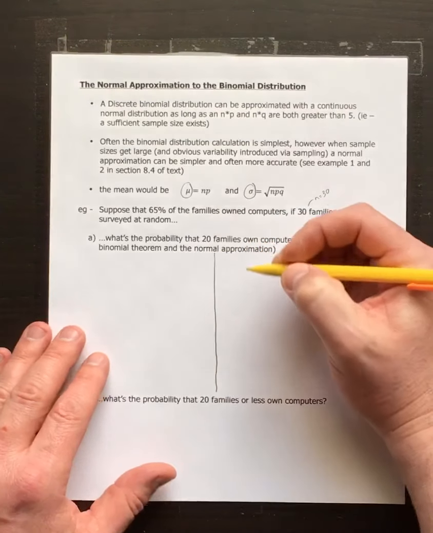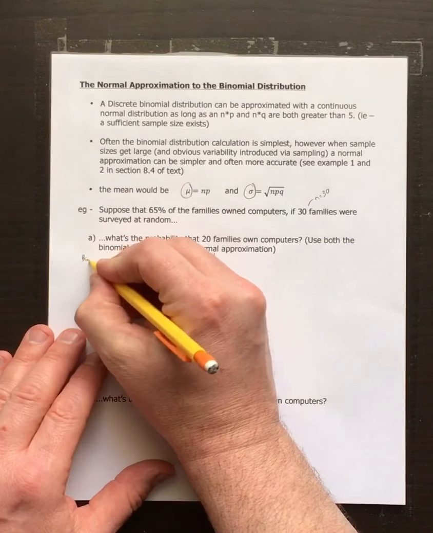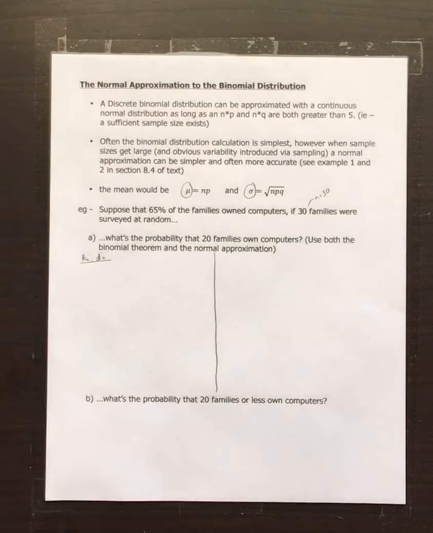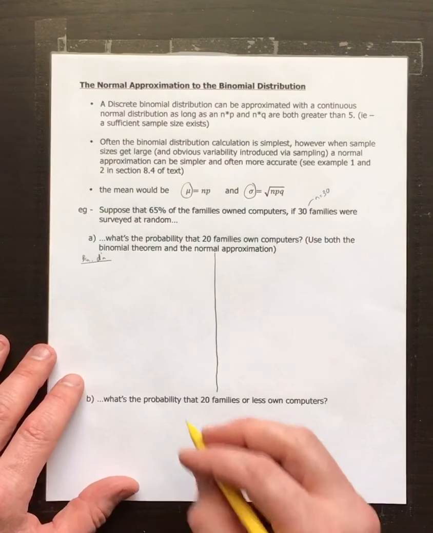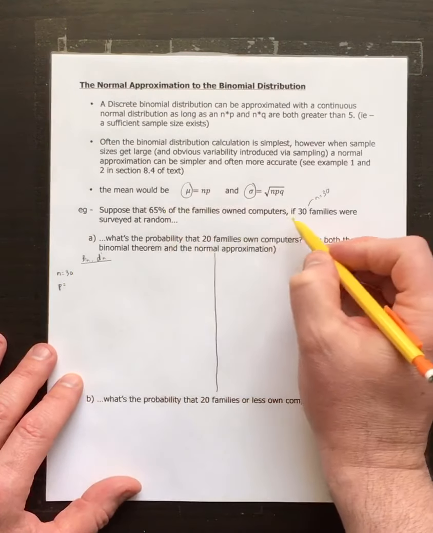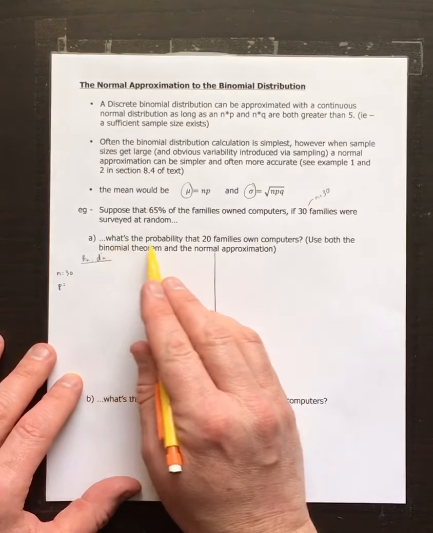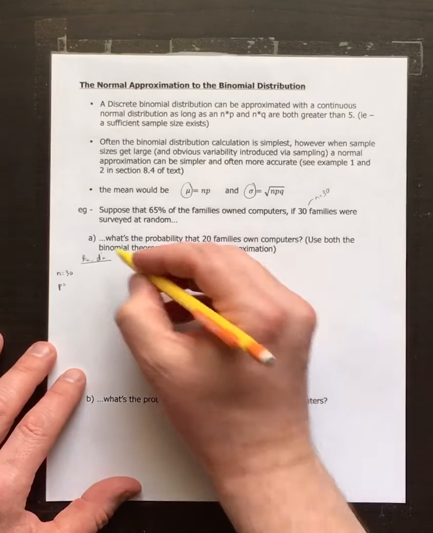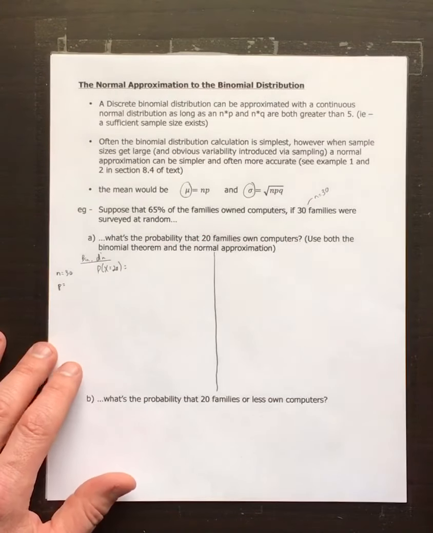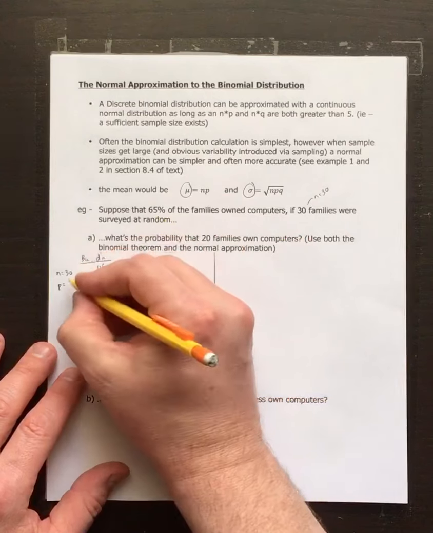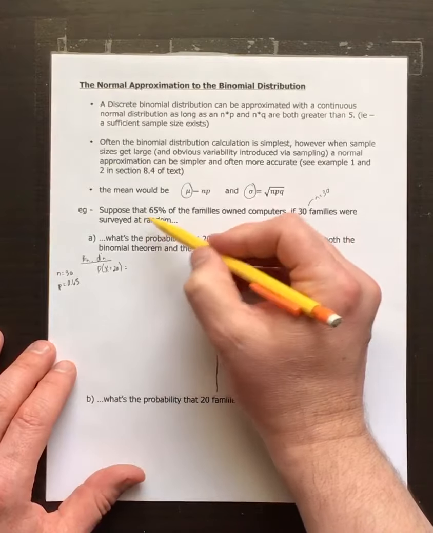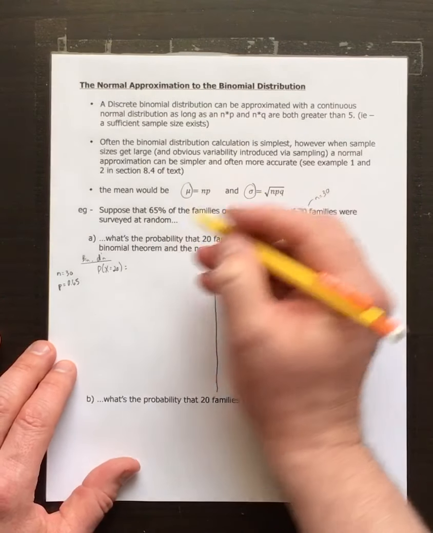The normal approximation takes a little bit more work. So first we're going to do the binomial distribution on this side. I've got a nice, beautiful note done for you guys, so you can follow along with that if you want to as well. My n is 30. My probability of success is 65% own computers. Part A asks what's the probability that 20 families own computers, or P(X = 20) successes out of the 30. My p is a success, which is 0.65. Again, multiple trials, 30 families are sampled. A success is 65%. A failure is 35%.